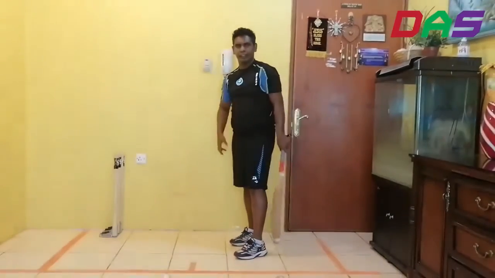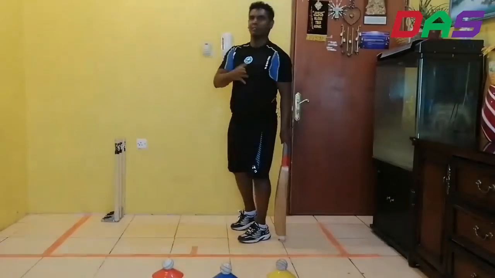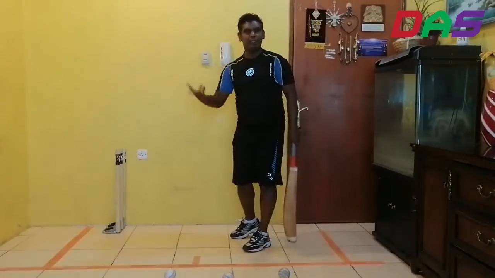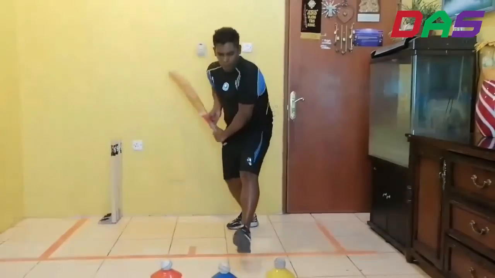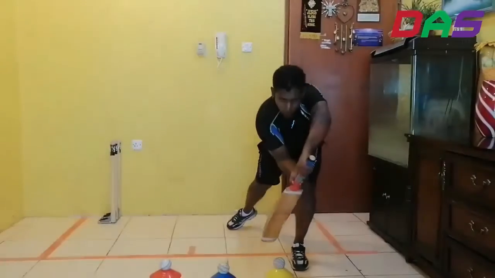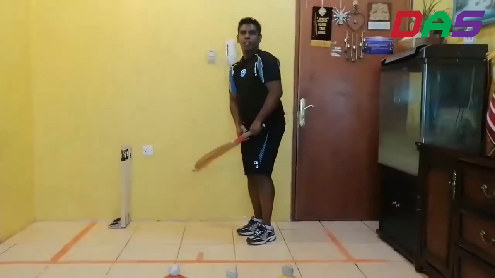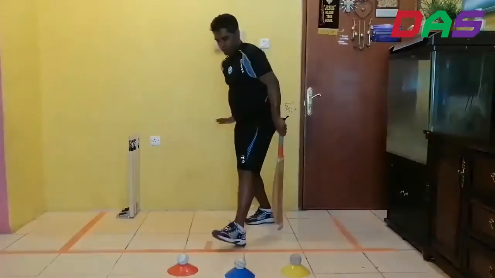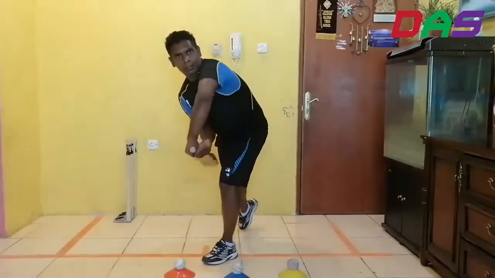Let your brother tell the color, or you can call middle, leg or off. Your father or your brother can lead. If you say blue, I go to blue, then I go back. If you say yellow, I move and come back. If you say blue again. So if you do this exercise at home, your footwork becomes fast and every movement comes fast.